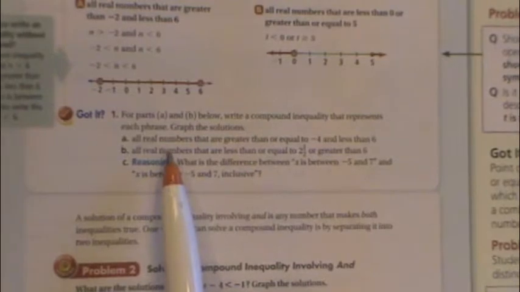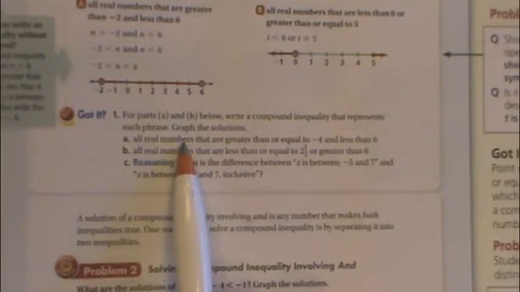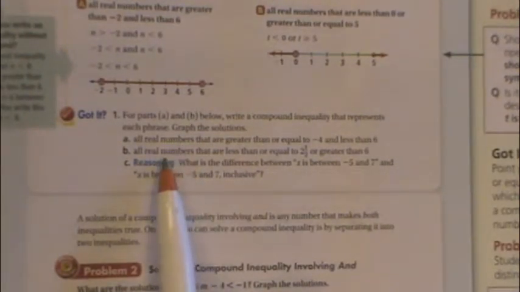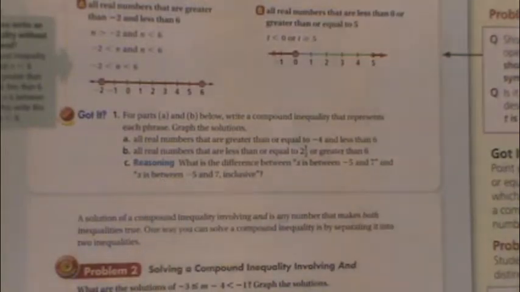Got it? Number 1. You need to write a compound inequality for A and graph it. You need to write a compound inequality for B and graph it. And then you need to think about letter C. I'm going to go get my next cup of tea.